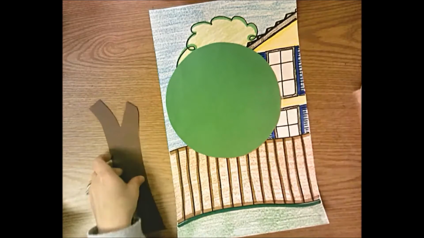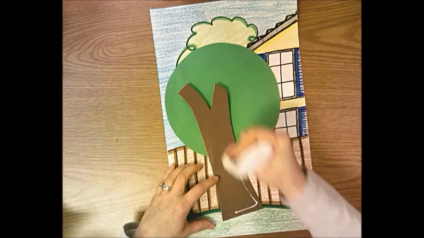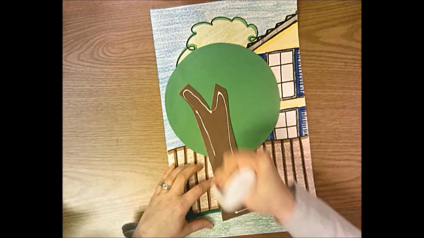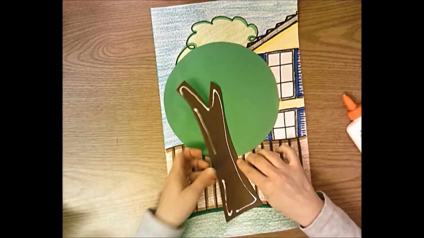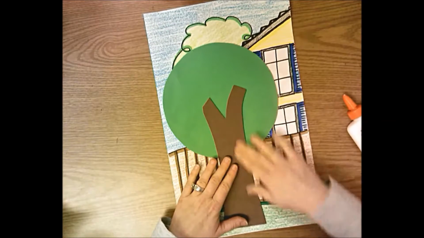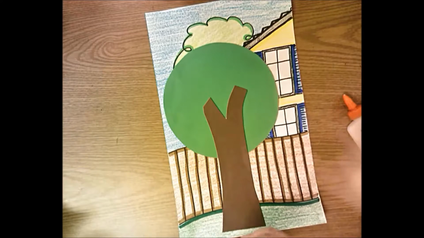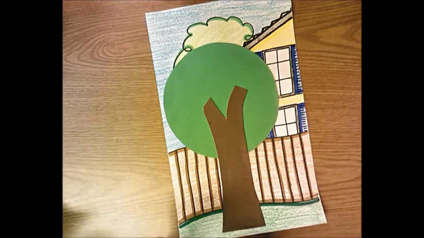And then your tree trunk, you need to do a frame of glue as well. That way this tree isn't flapping around on your paper. If you don't do a frame of glue, then the tree will just be flapping, and we want it to be nice and flat on your paper. So here's my tree trunk and my tree. Now I'm ready to do my tree house.